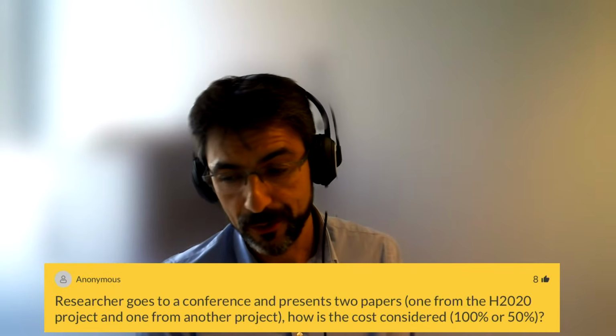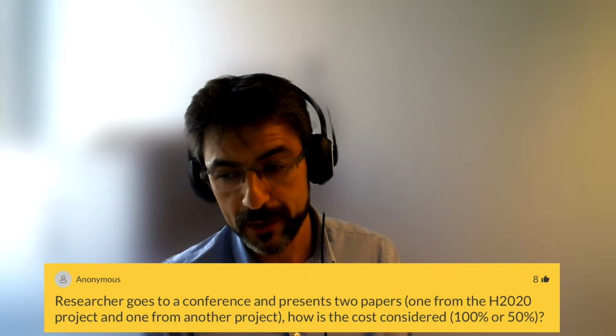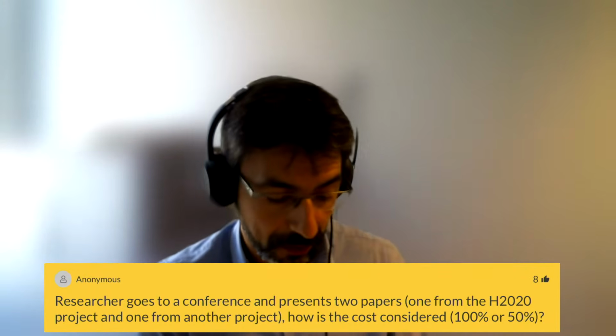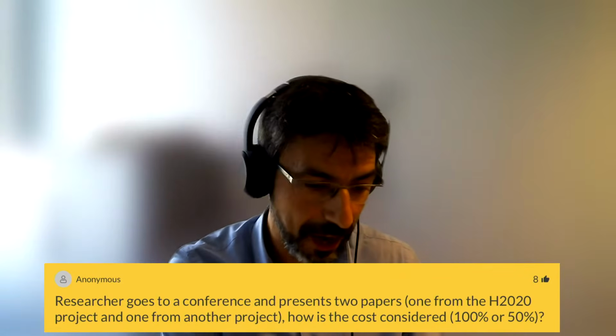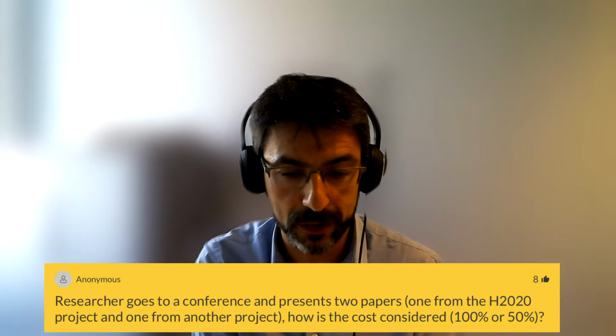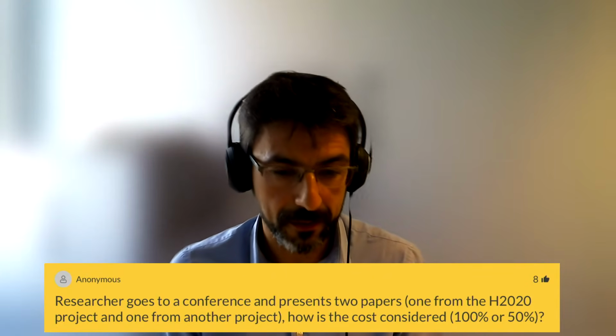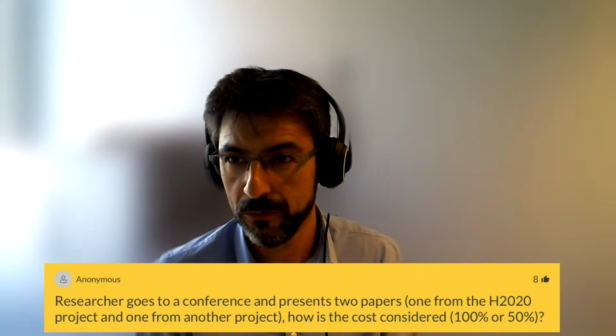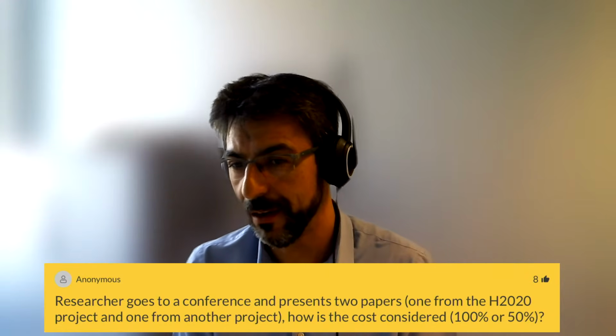And of course, if there is any reasonable allocation or distribution of the hours and of the cost between the part of the work that was for the Horizon 2020 grant and the part that was for other projects, if the distribution is reasonable, I don't think that there would be a problem from an audit perspective. But sorry, anything to complement there?